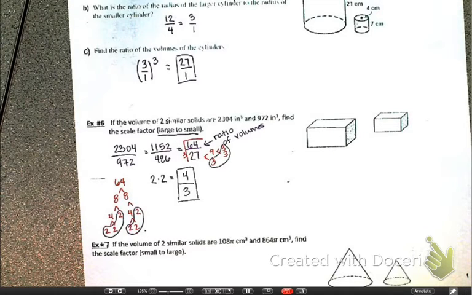Now you probably don't want to do a factor tree every time, so let me show you how to use your calculator.